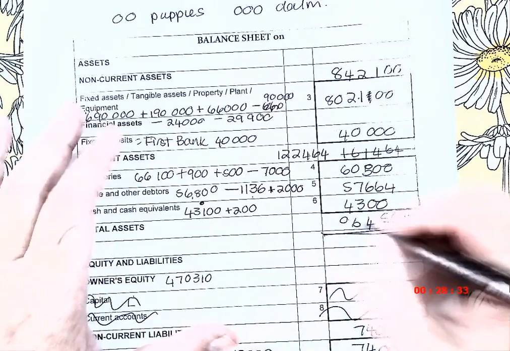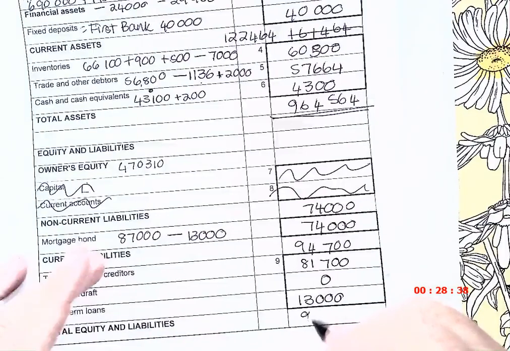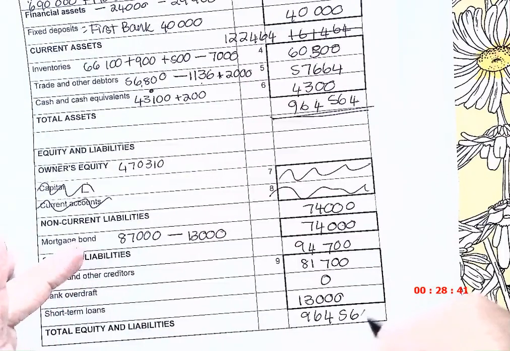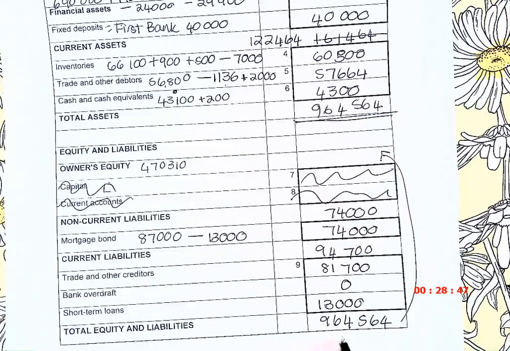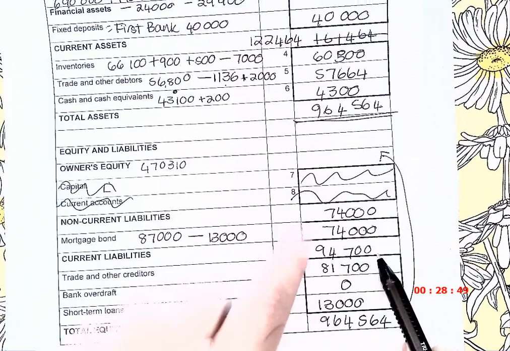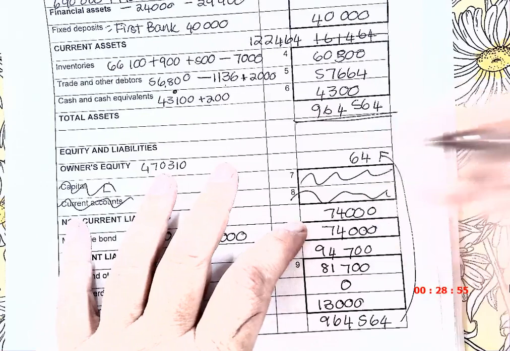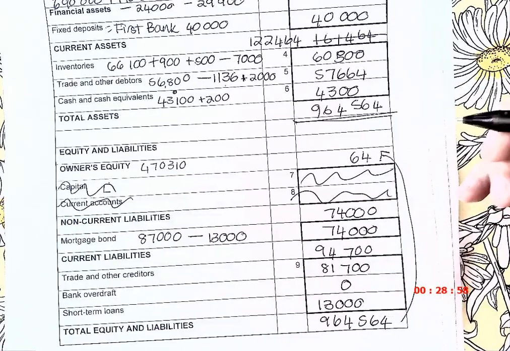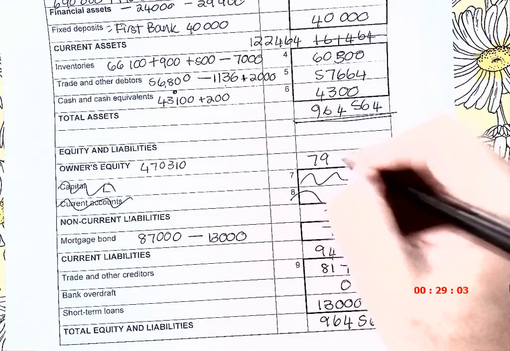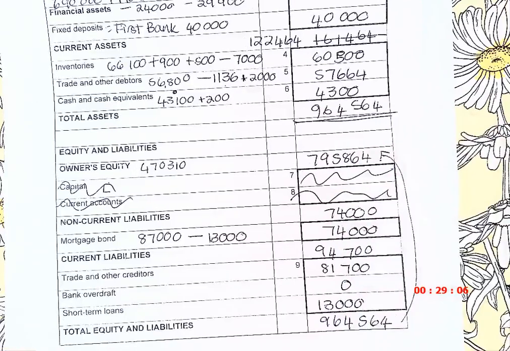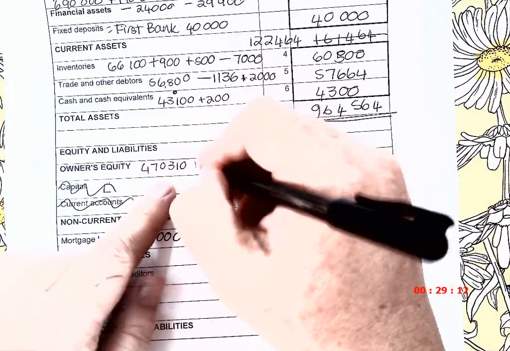Okay, and that 964 also goes here, and can you see now I can reverse it back to capital by saying 964 less 94 less 74 gives me 795. Okay. I'm rather doing that because I don't have a drawings, which is suspicious for me.